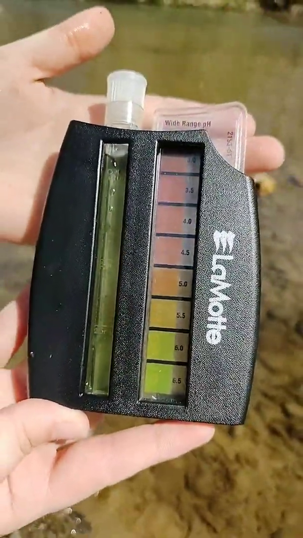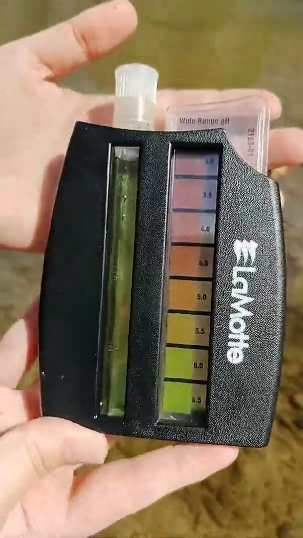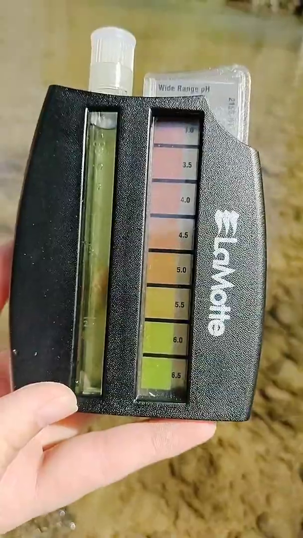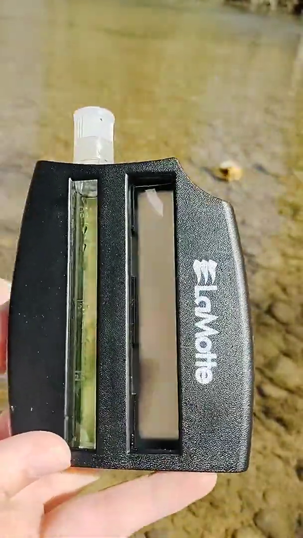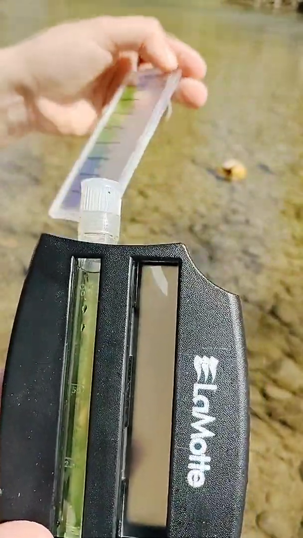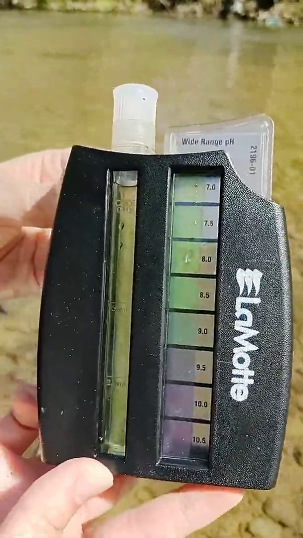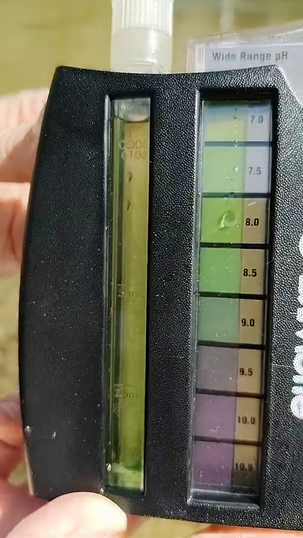Go ahead and take a look at that and see what you think matches the best. Then I'll switch out the other slide, and this next one is going to be 7.0 to 10.5. Go ahead and match those colors and see what you think.